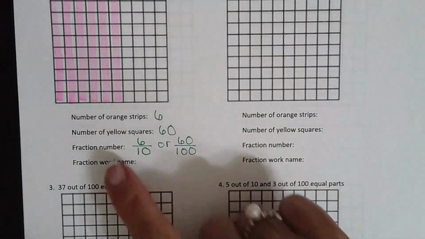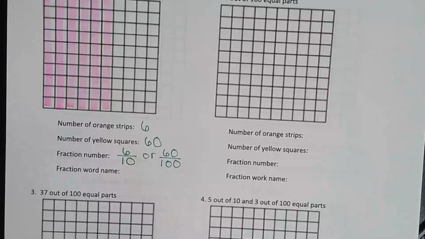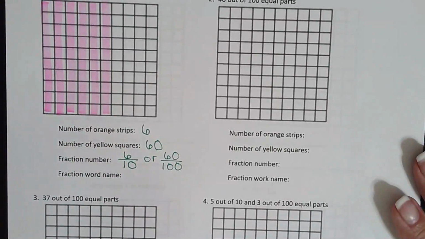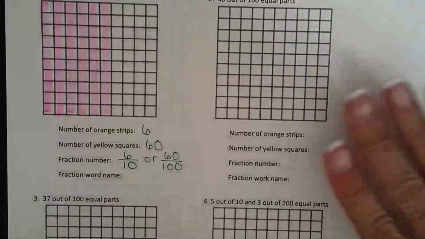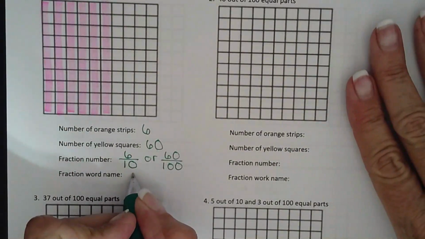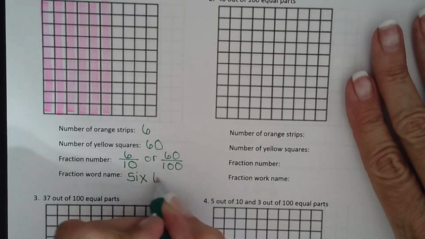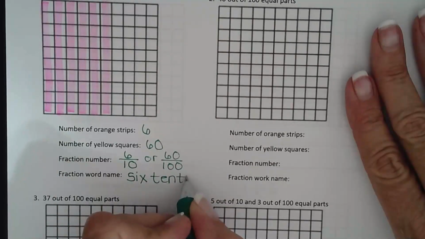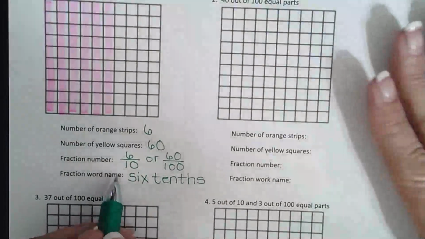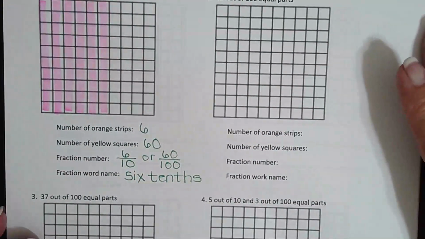So neither one of these are simplified. We don't have to do that right now. We're just working on their word names. So we'll do the fraction word name for the simplest of the two and write 6, and then we write the word 10 with THS. So that's pronounced 6 tenths.